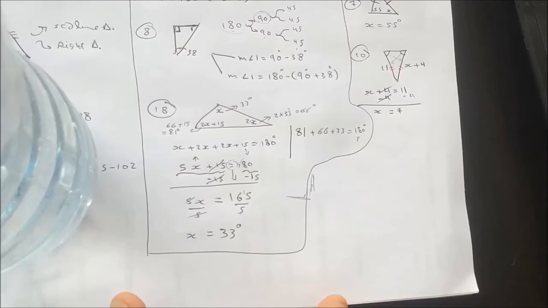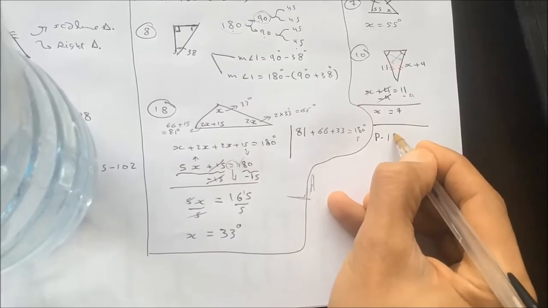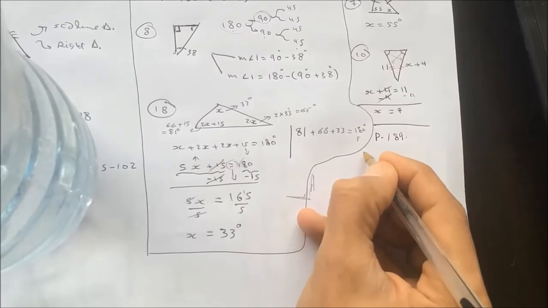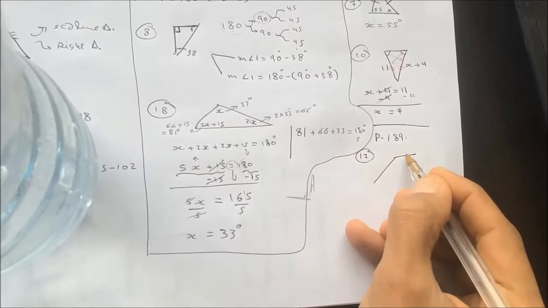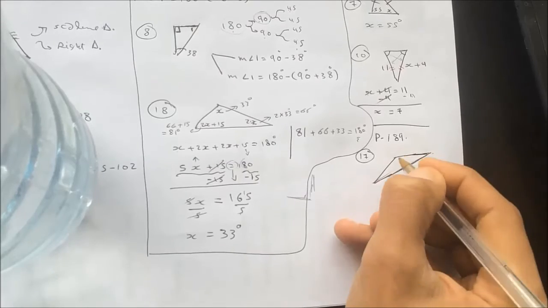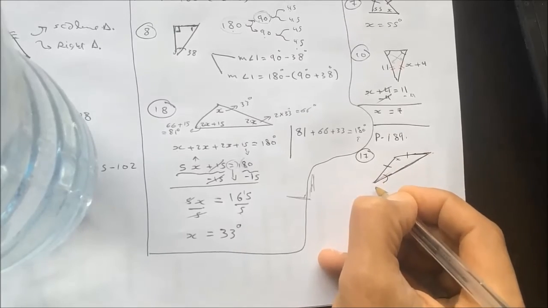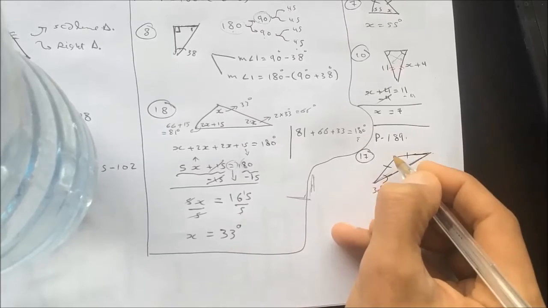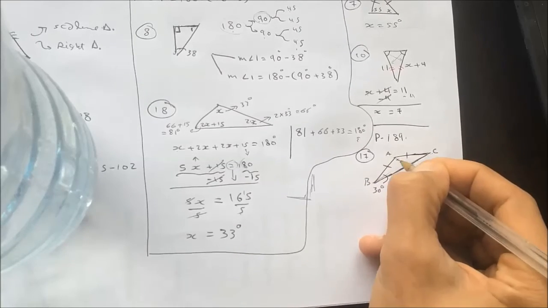Let's create another equation. For example, question number 17, page 189. He draws something like this. He draws a triangle. I don't know, it's supposed to be obtuse. He wrote there x. He wrote this equal to this. He gave me the measure of this angle, which is 30 degrees. This is A, this is B, this is C. I want to get the value of x.